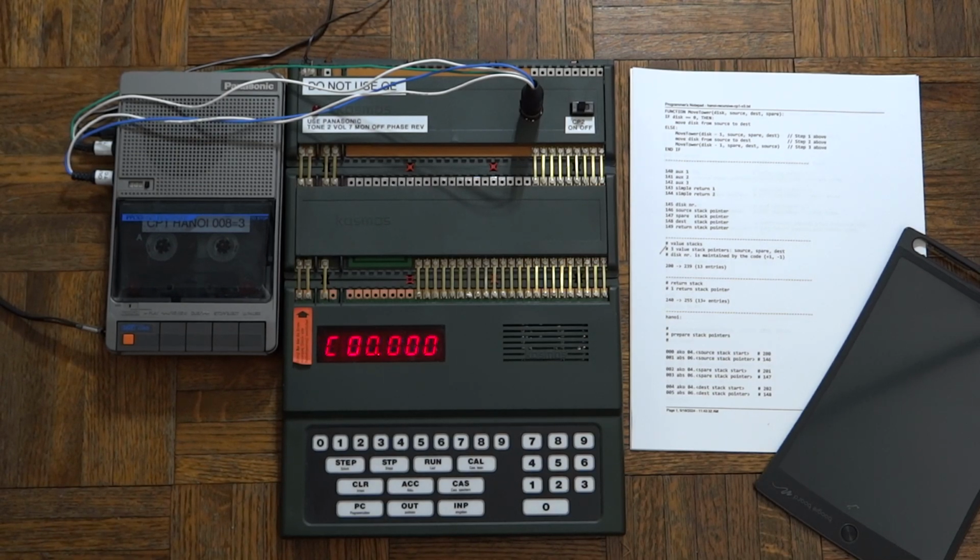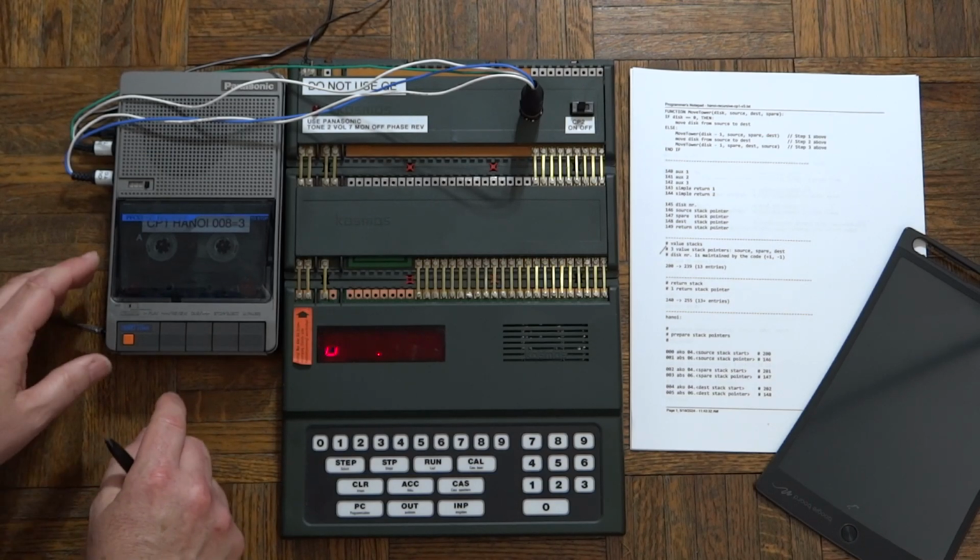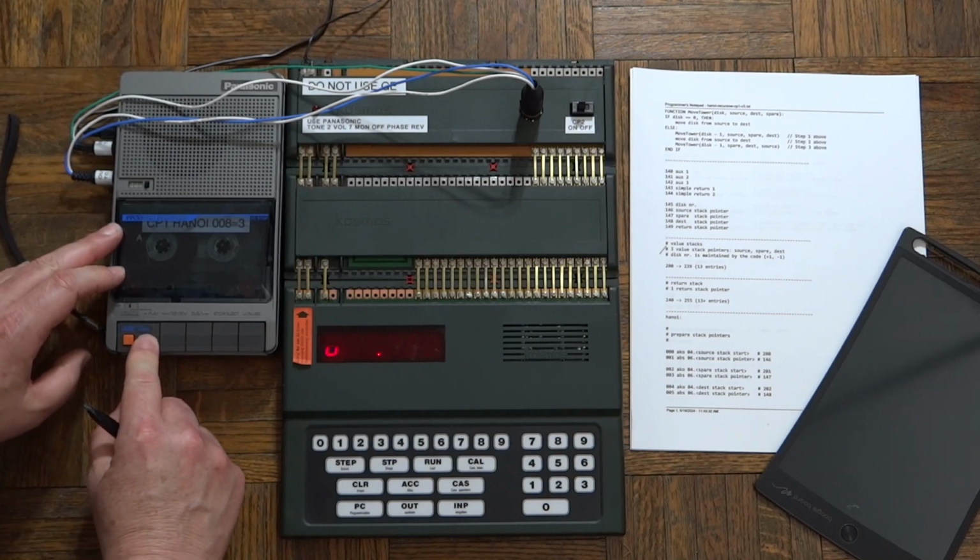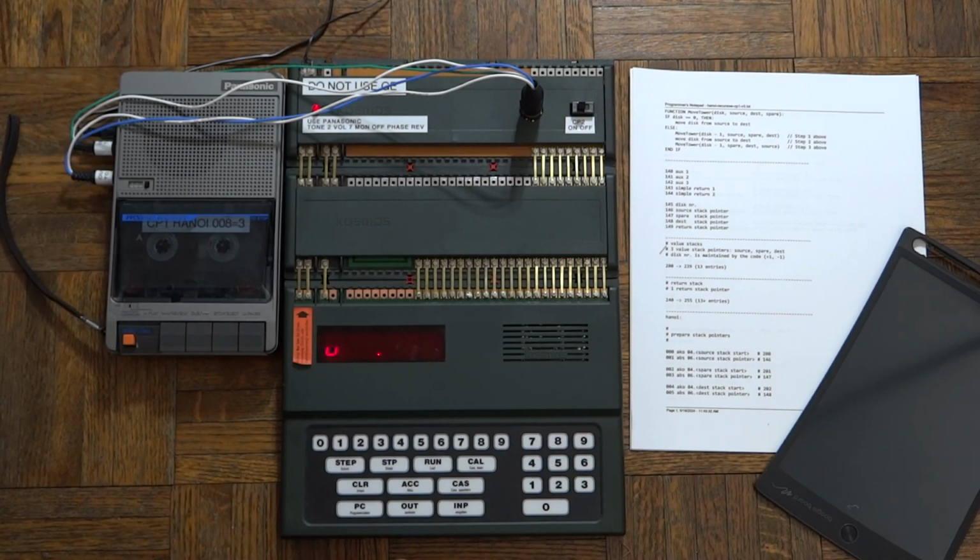So, okay, let me load the program now. I'm hitting the cassette load button here. And this bucket is supposed to indicate a bucket where data is being filled in now. So let's start our program recorder and load back the program here. Actually, I should wait until the header signal is there. So now I can hit load.